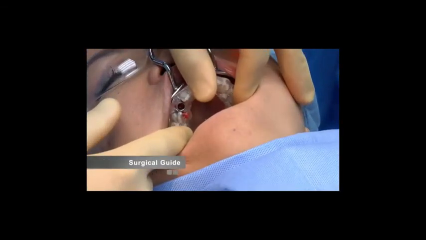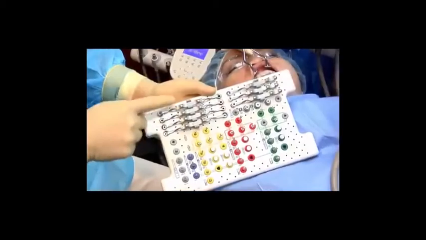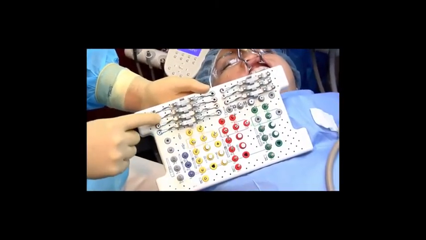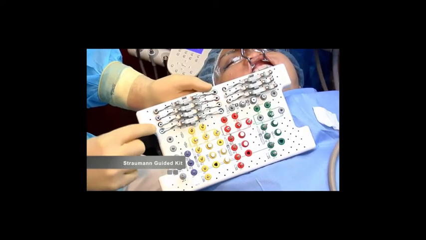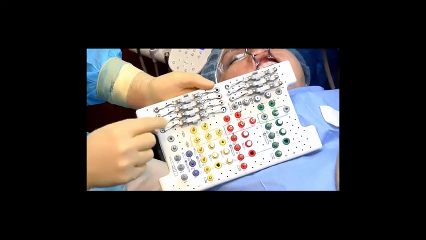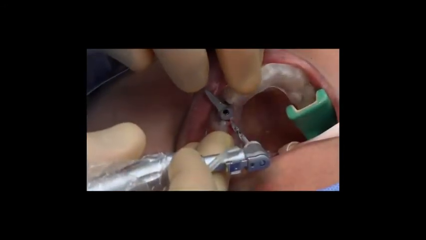Here's the OptiGuide in this case that was fabricated by CCAT. It's placed, it fits very well. And this case was obviously planned for Straumann guided surgery. So here's the Straumann guided surgery kit with the different handles and keys and the different drills. Pretty straightforward kit. For those of you who are not Straumann users, this is very straightforward. For those of you who are, you know how this works. Other surgical kits are similar.